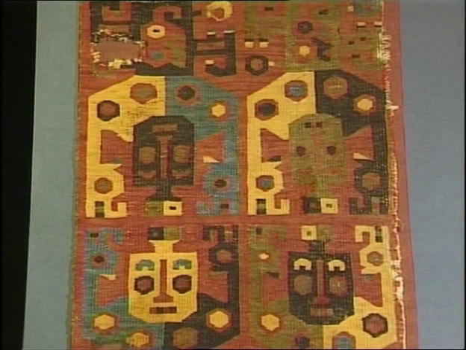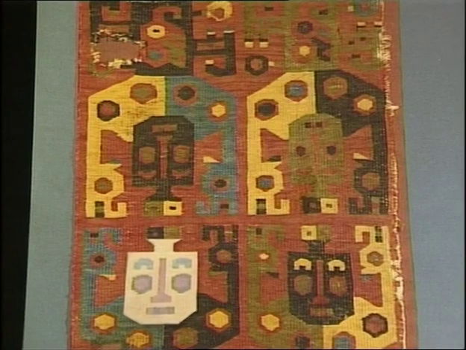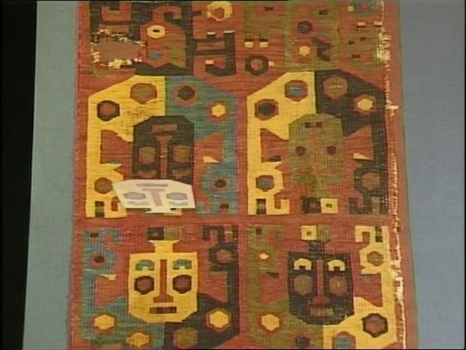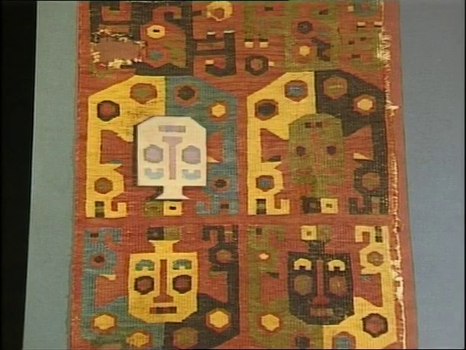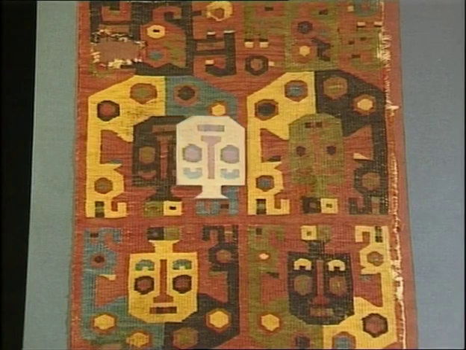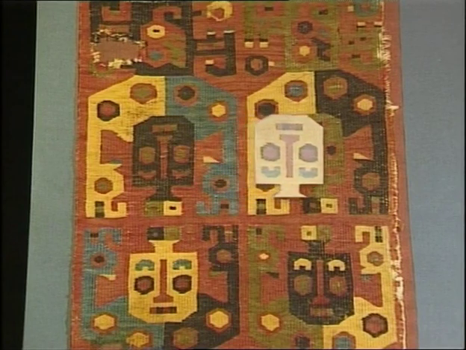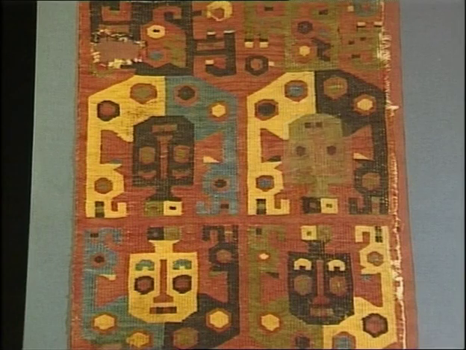Another way of generating designs is by reflection. This simple design is formed by first reflecting the basic motif and then translating it. So reflection and translation are two ways of generating designs.